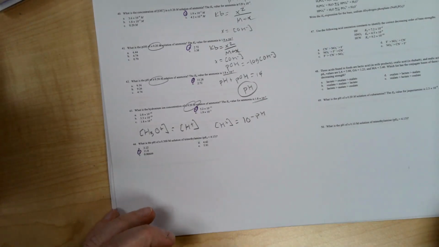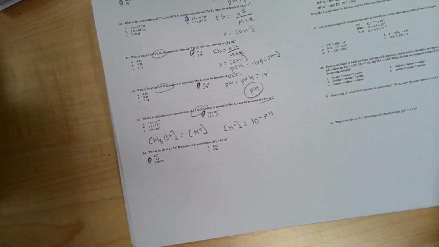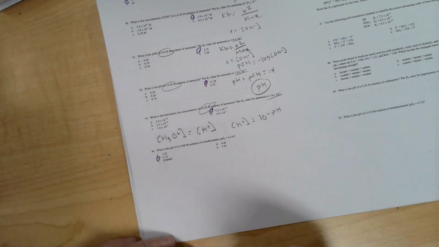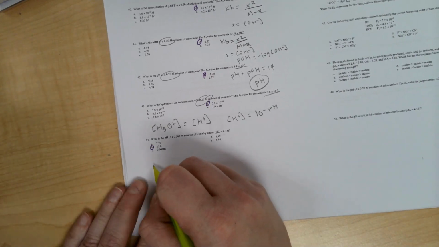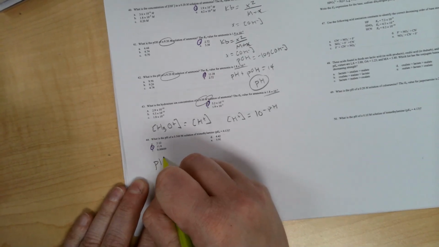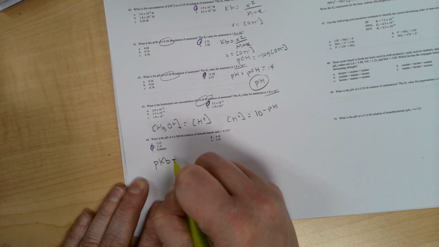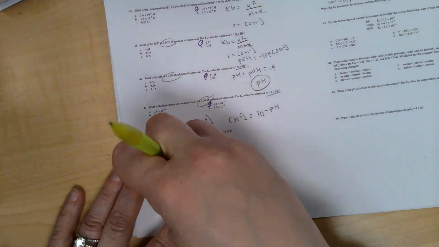44, what is the pH of a 0.500 molar solution of trimethylamine? Okay, it gives you the pKb. So what did we do last time that happened to us with the pKa? If we get the pKb, you're going to have to solve for the Kb. I should probably draw an arrow.